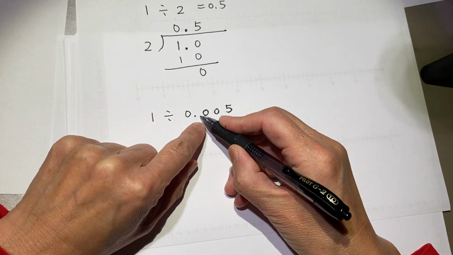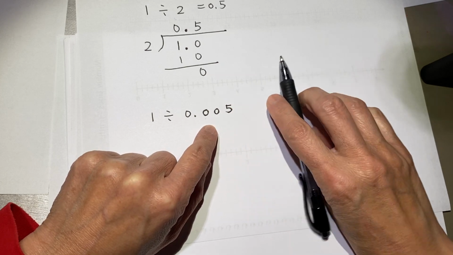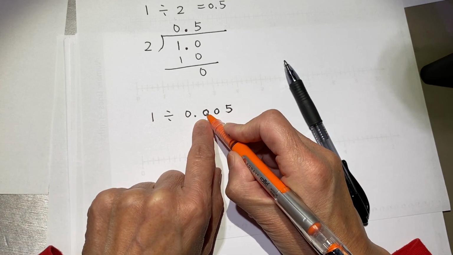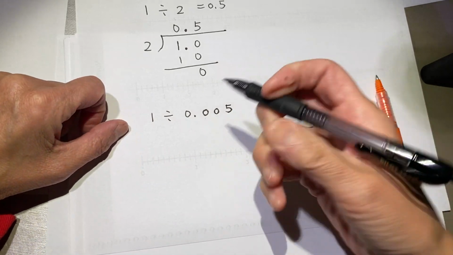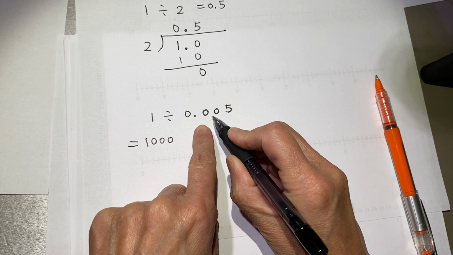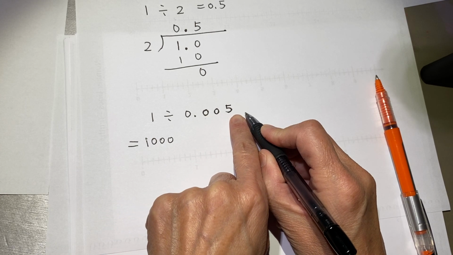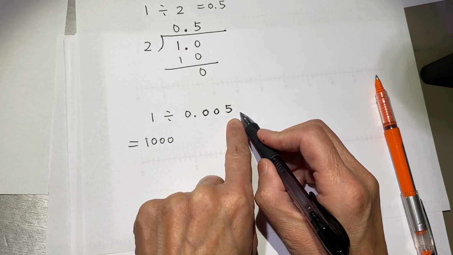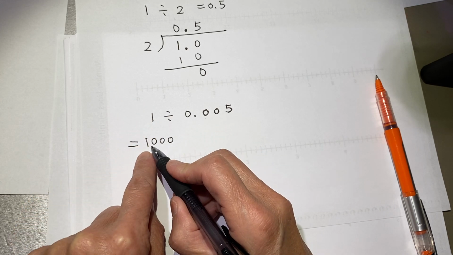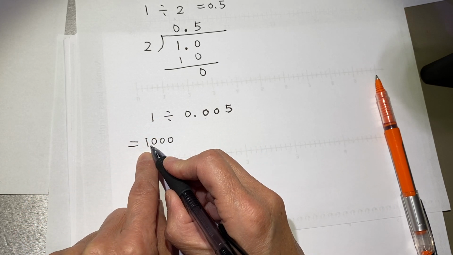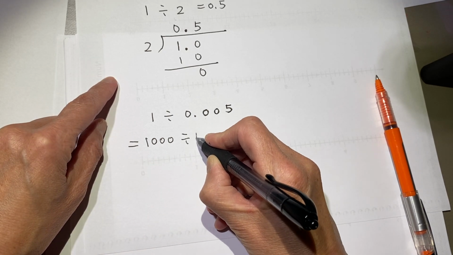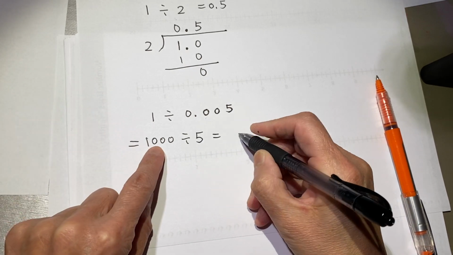So if we change this into a whole number, we need to move the decimal 1, 2, 3, right? 1, 2, 3, which is equal to 1000. If you move the decimal to the right 3 places, you need to do exactly the same thing to the top, to the first number. Move the decimal 3 places, 1, 2, 3, divided by 5, equal to 200.